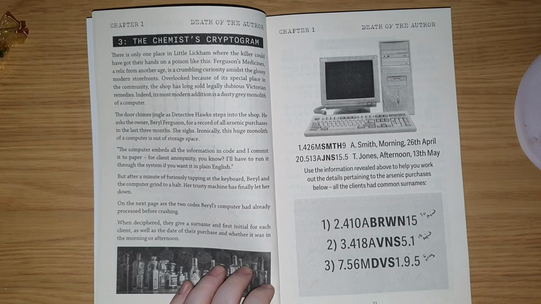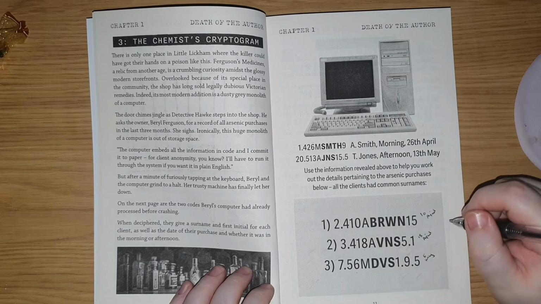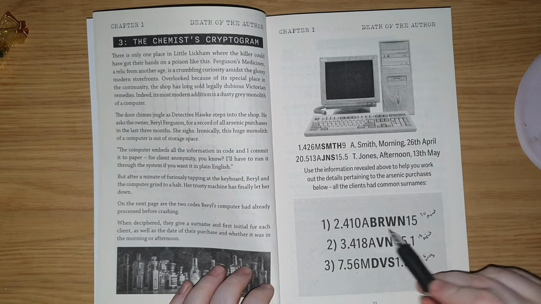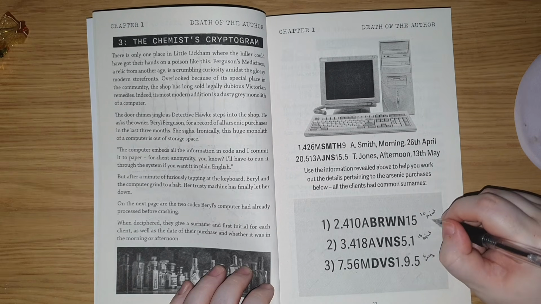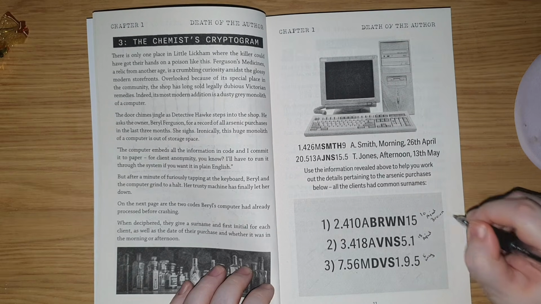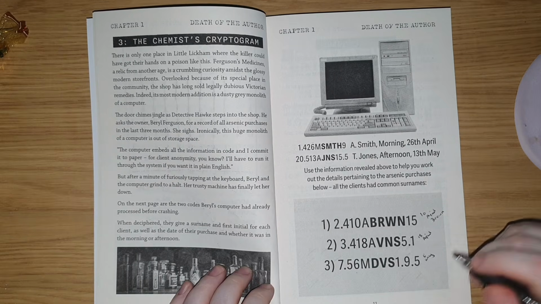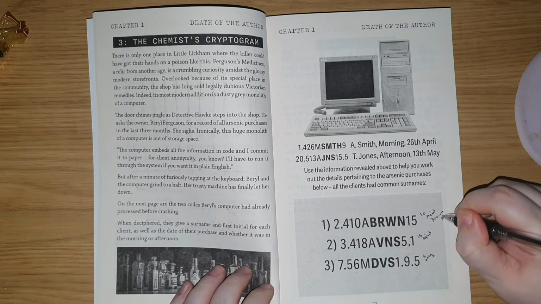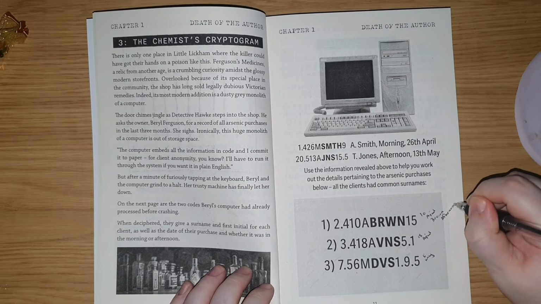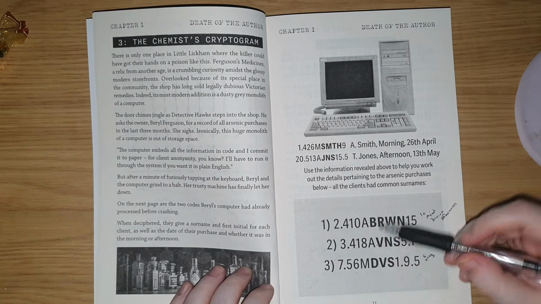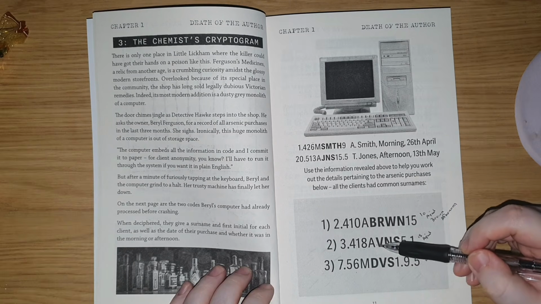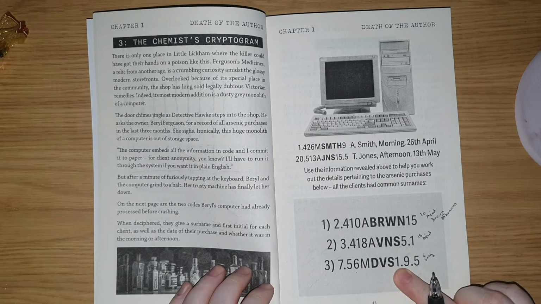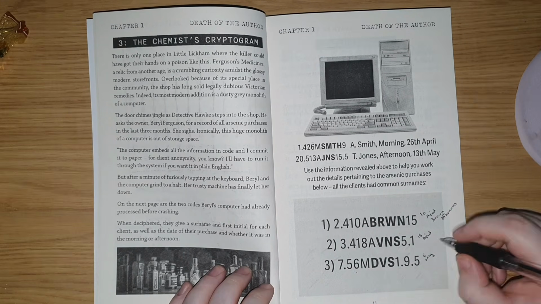And then we look for a name. Smith, Jones, Brown, in the afternoon. There's Davis. This has to be Davis.